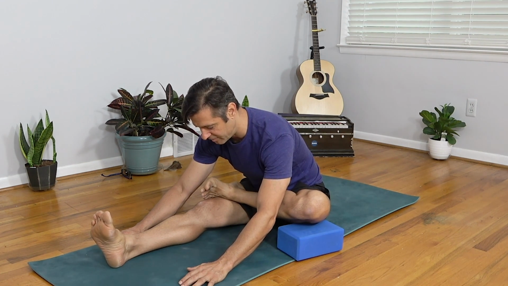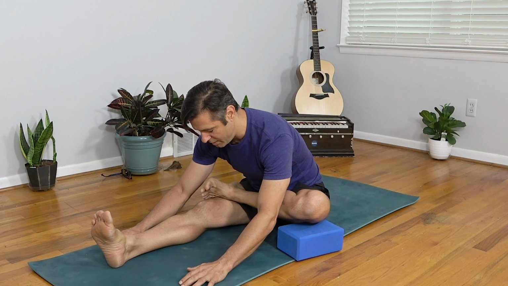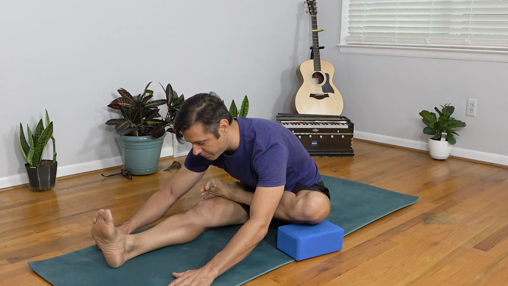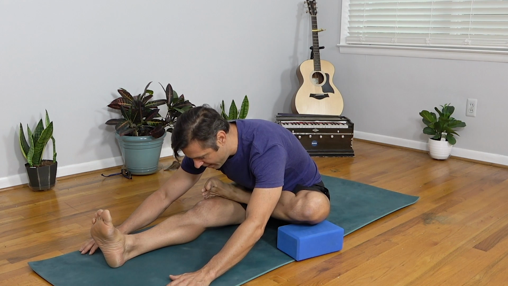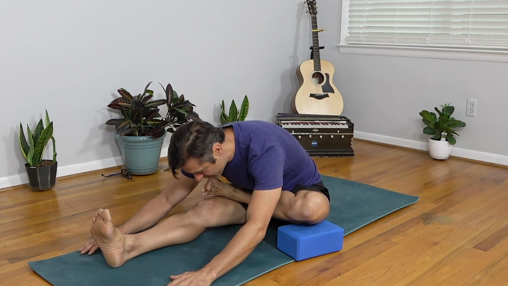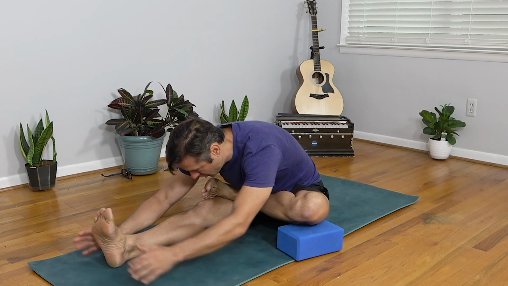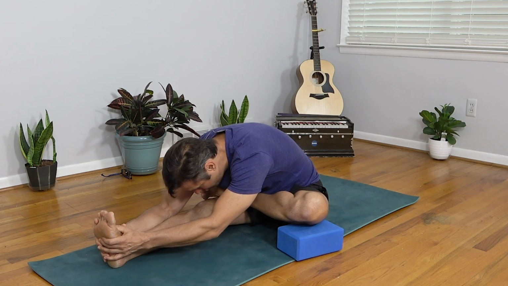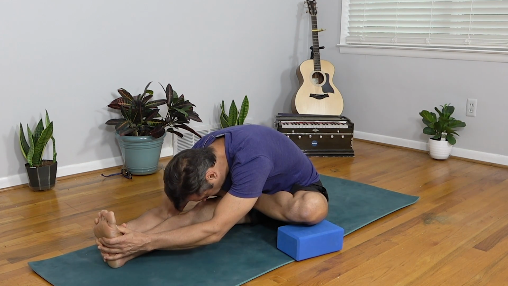Each time you feel resistance, stay, breathe, relax. Working your way all the way down to your fullest expression, wherever that is. So don't push it. Just find that place where it feels like a balance between effort and ease, and you're getting a nice stretch. And you can grab the right foot to stabilize if you'd like.